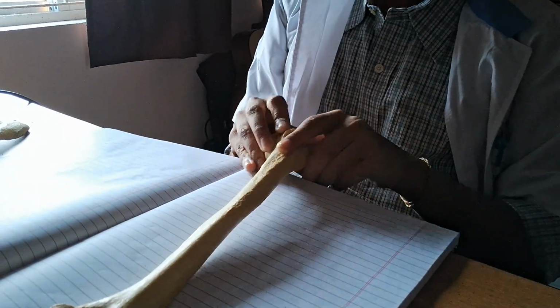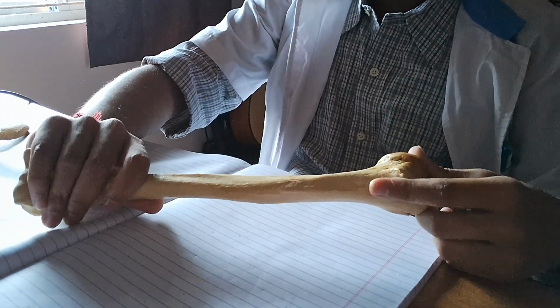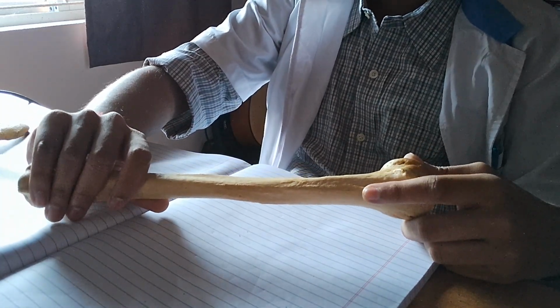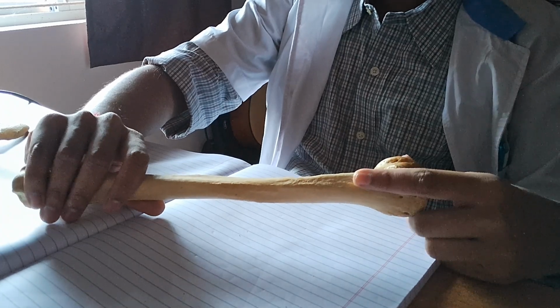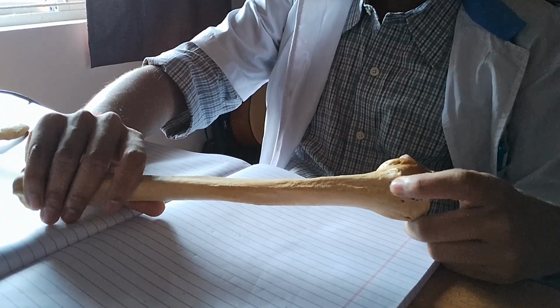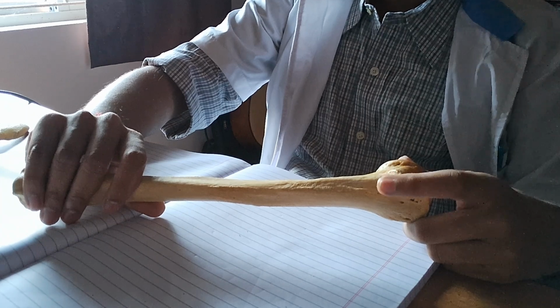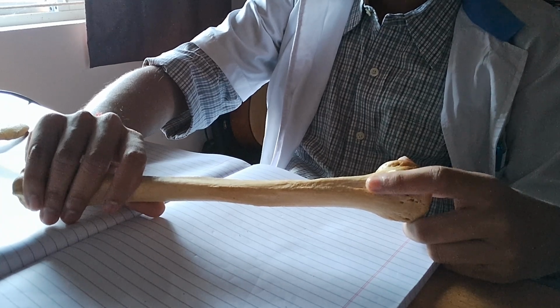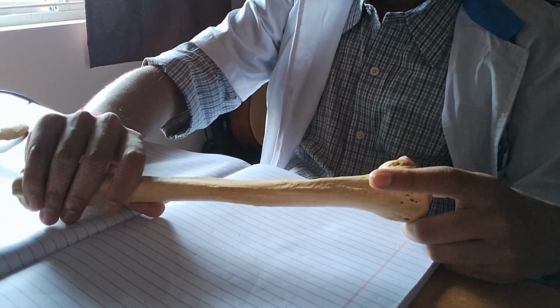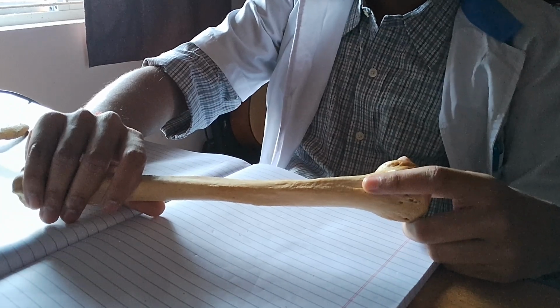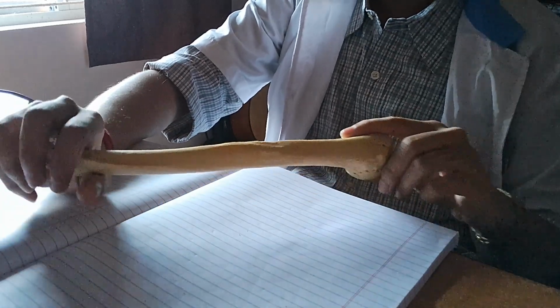Now talking about the intertubercular sulcus, also called the bicipital groove. As I said, it gives muscle attachments, and it provides a passage to the long head of biceps and the ascending branch of the anterior circumflex humeral artery. Anterior circumflex humeral artery, right?